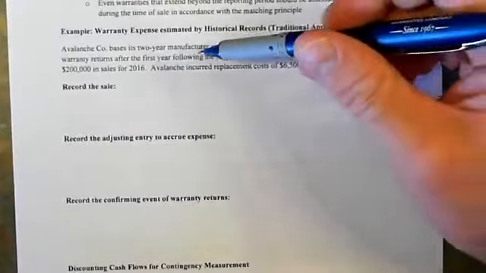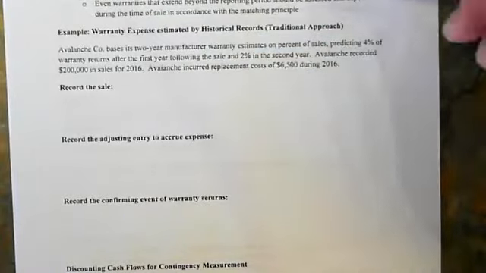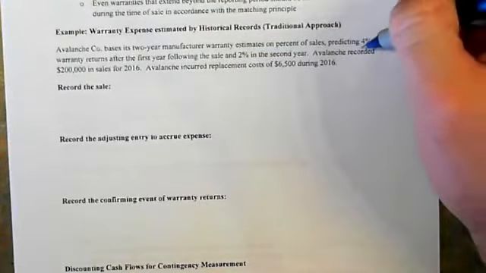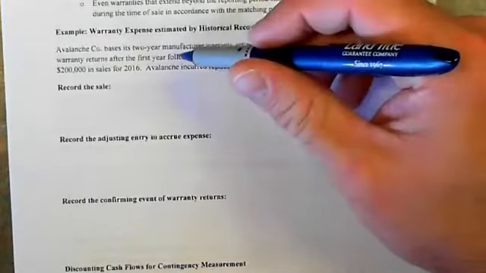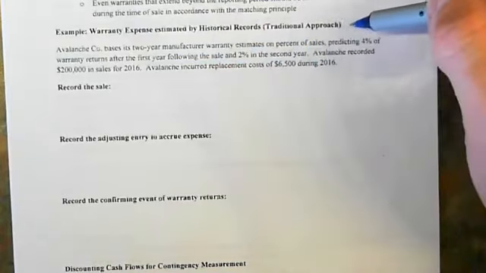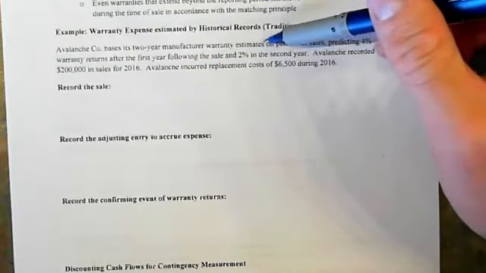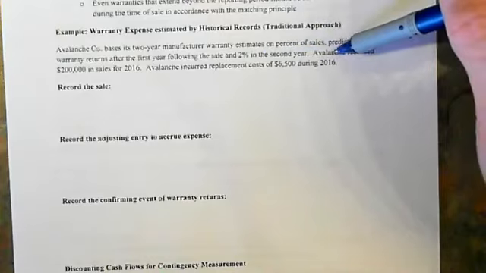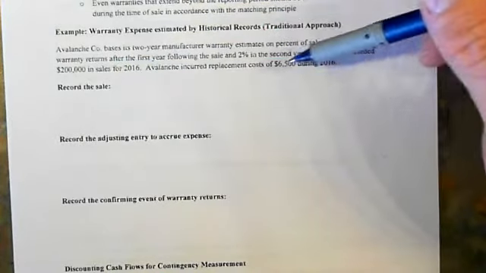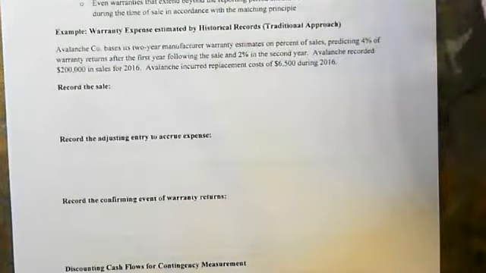Avalanche has a 2-year manufacturer warranty, a little high on the manufacturer side of warranties, but we'll go with it. 4% of warranty returns after the first year are estimated and 2% in the second year. I'll say that they estimate this on a percent of their sales. Say that they recorded $200,000 of sales in 2016. They actually had replacement costs of $6,500 during 2016.